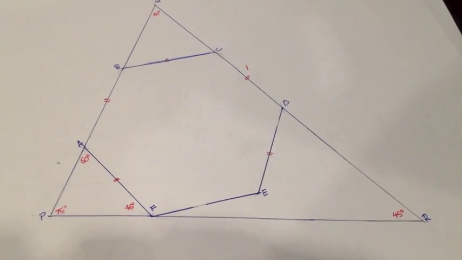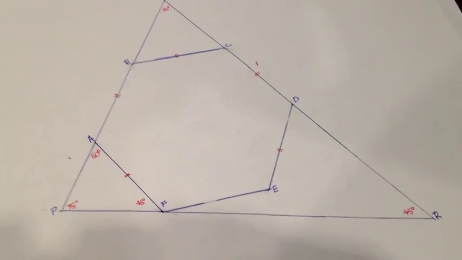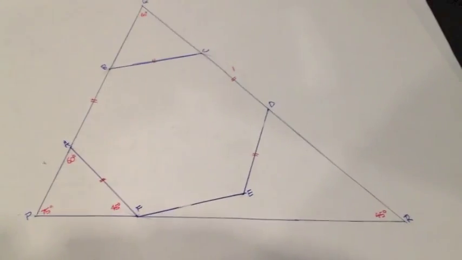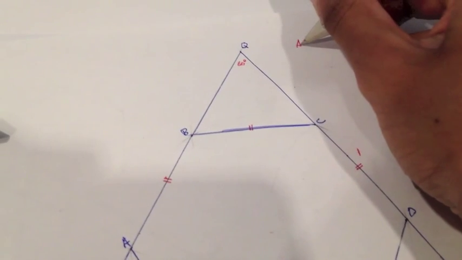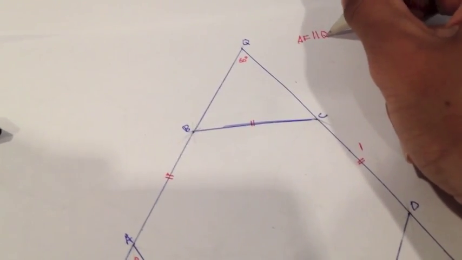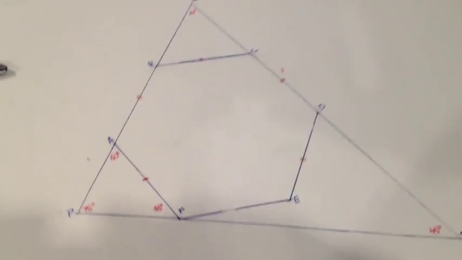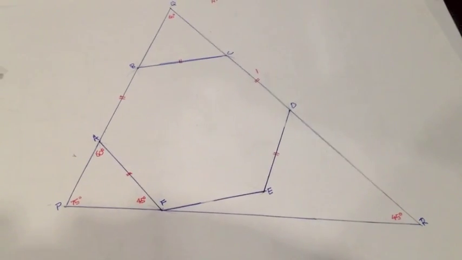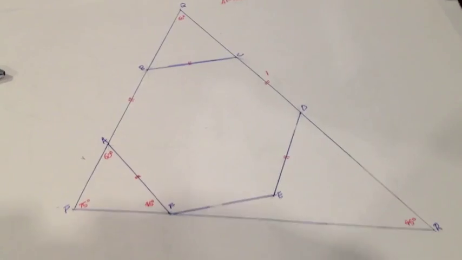What this implies, first off, is that AF is parallel to QR. Let's write that down over here. But this also has another implication: the two triangles are similar because all the angles are equal.